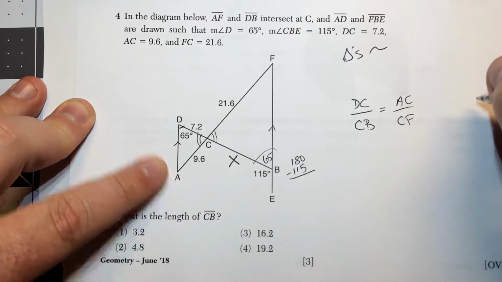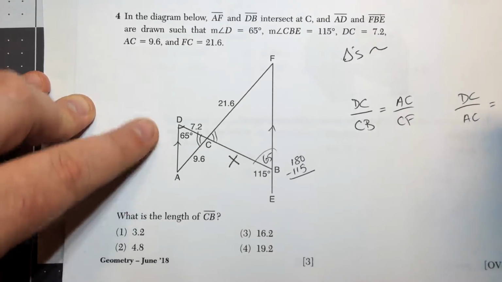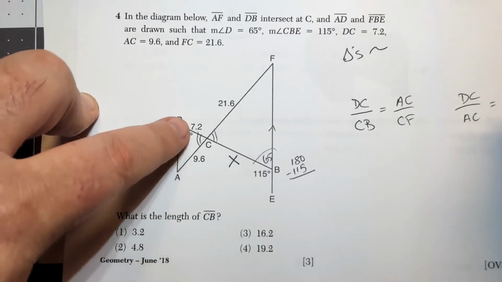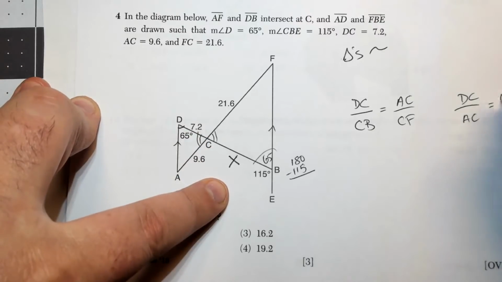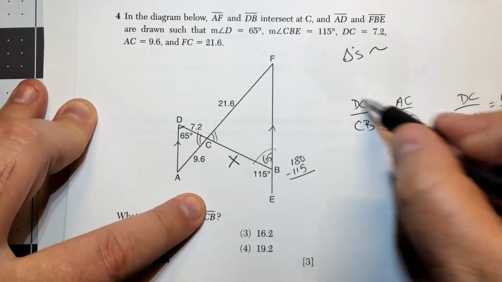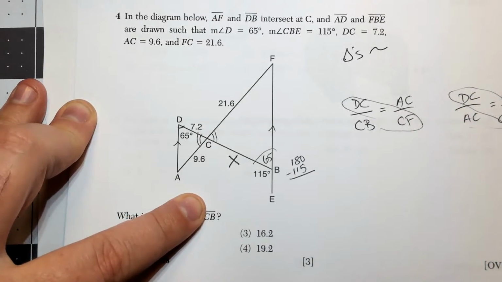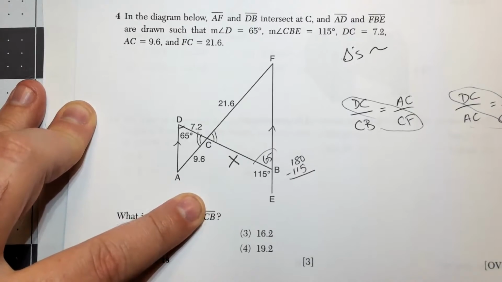If you wanted to stay inside the triangle, you could do something like DC over AC, and this time we're doing short to long, small to big, so we would do CB over CF. And regardless of how we set this up, as long as I'm cross-multiplying and getting the same amounts, we're going to know that this is going to be all right.